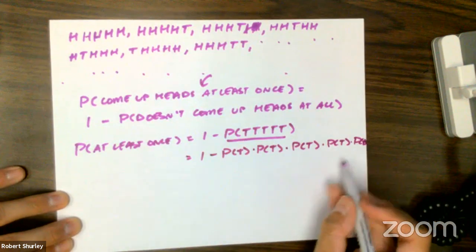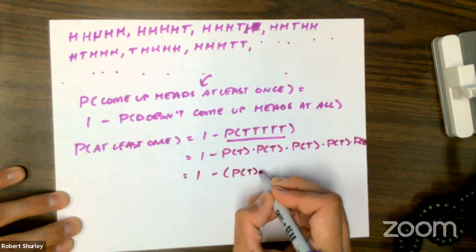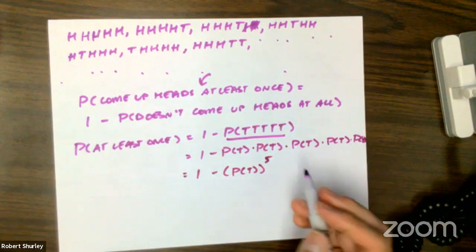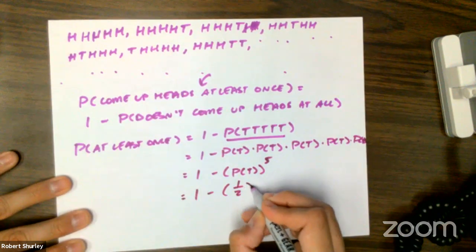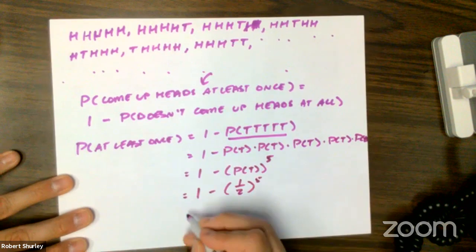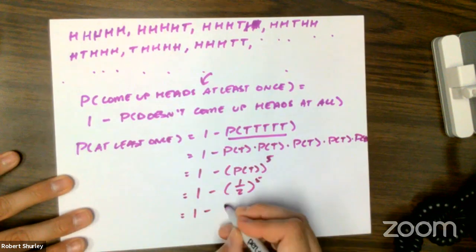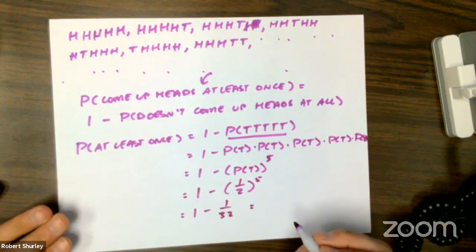I ran out of room. I can write it like this. The probability of tails raised to the 5th power, right? Because it happens 5 times. We know the probability of tails is just 1/2 raised to the 5th power. So 2 to the 5th is 32. So this is 1/32.